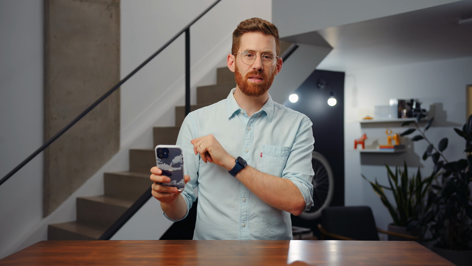And now it's time to jump into the meat and potatoes of what I use on my iPhone 12 on a daily basis. But of course, first, is the case.